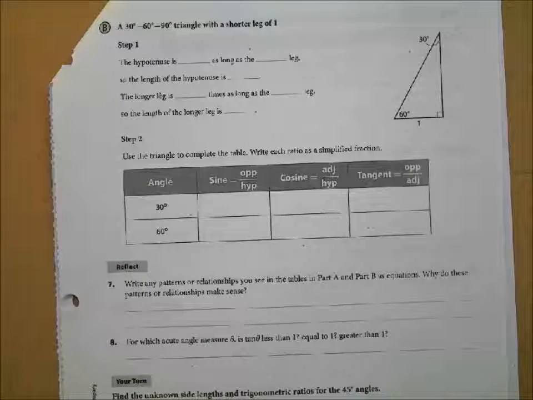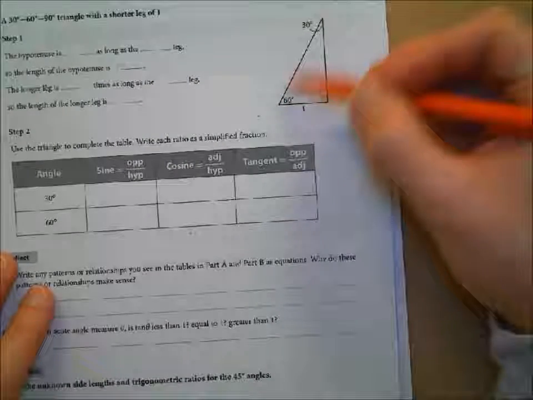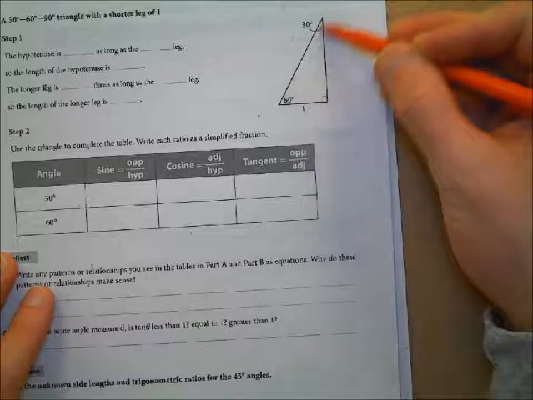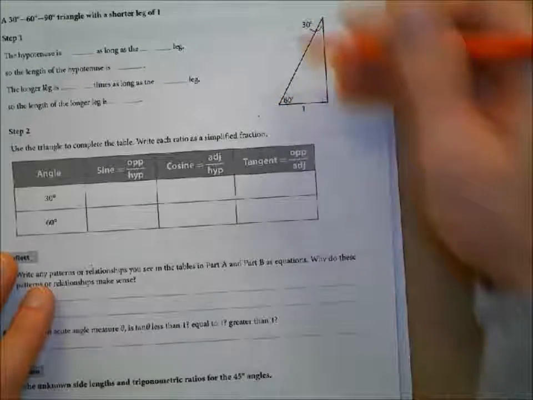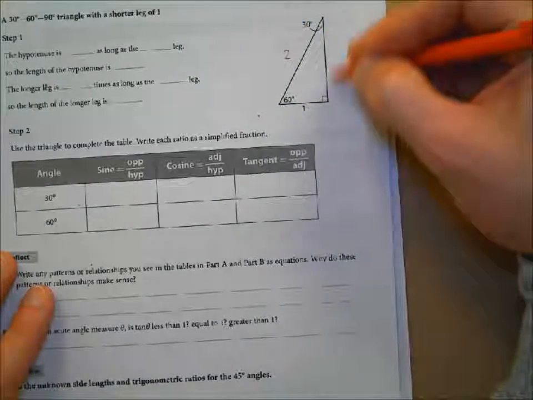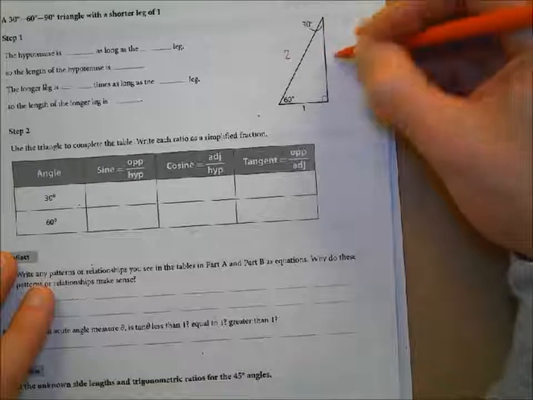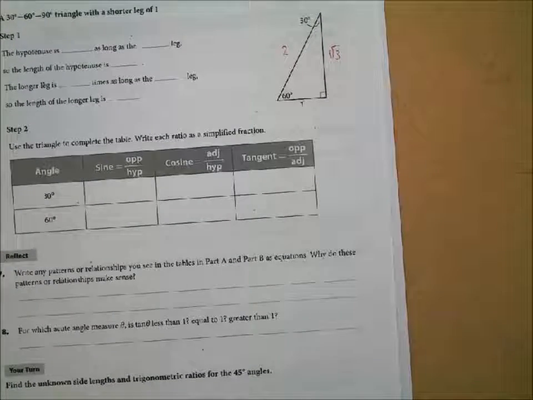All right. Let's take a look over here for this 30, 60, 90 right triangle, okay? So, if our short leg is a length of 1, what will the length of our hypotenuse be? 2, right? 2 times that 1. And then what will the length of our long leg be? Square root of 3. Okay, so let's look at our sine, cosine, and tangent of these angles.